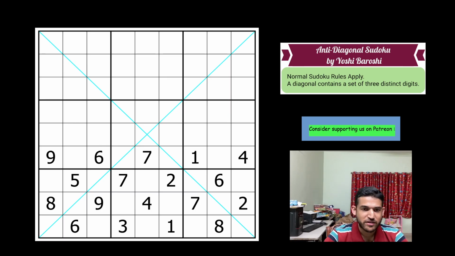Today's video will be on a live solve of an anti-diagonal Sudoku created by Yoshi Baroshi. So I was looking through the Sudokus on the CDC Discord and this Sudoku caught my eye because it has an excellent design. The clues are given only in the last 4 rows of the Sudoku and you can see that the top 5 rows are completely empty. So I thought, why not give this Sudoku a try? The link to solve this is in the description.